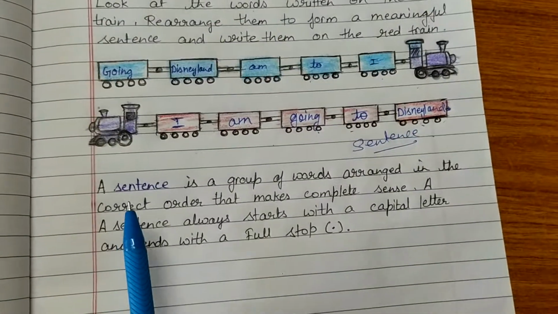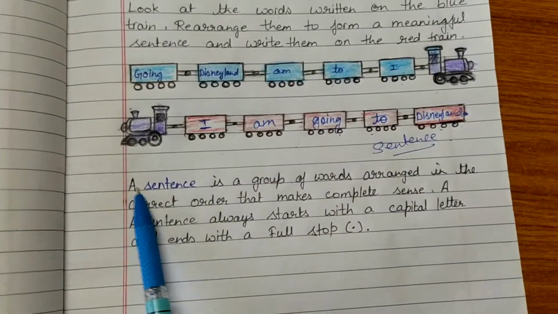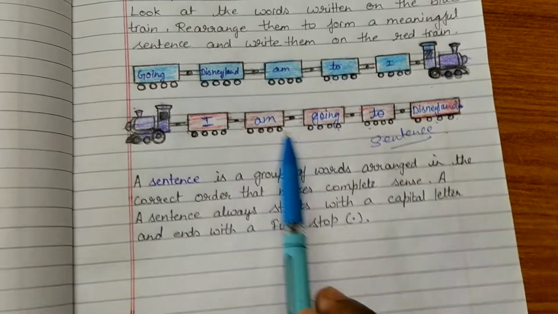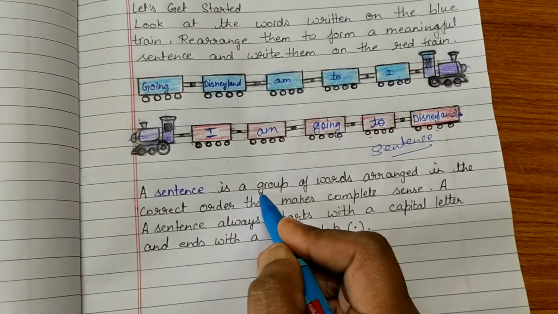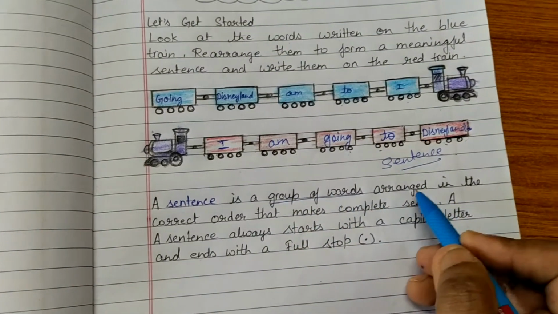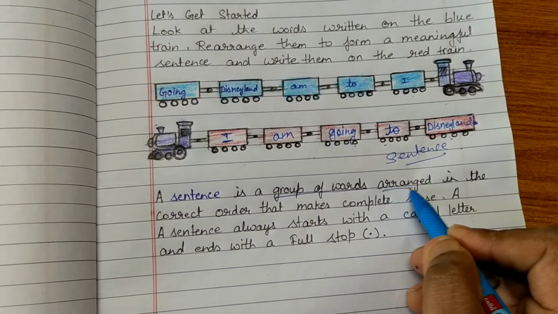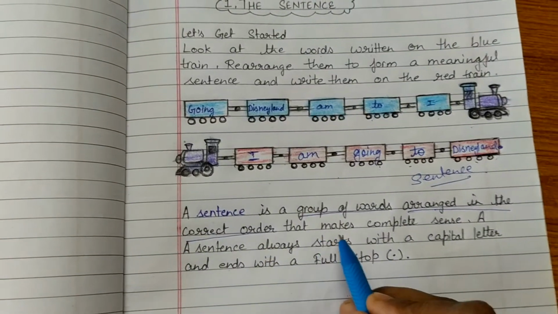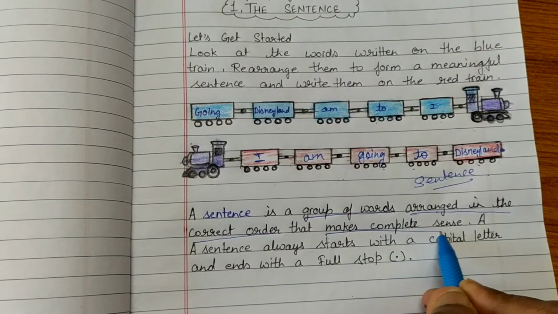Again, I'm repeating what is a sentence. A sentence is a group of words. Remember this thing, it is a group of words arranged in the correct order, and that makes complete sense.